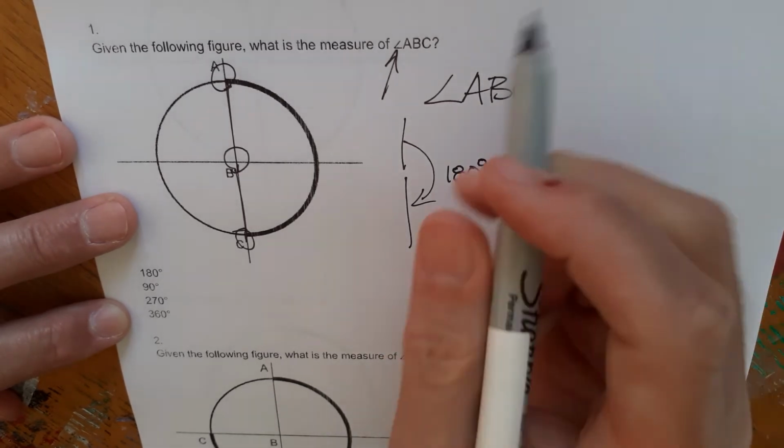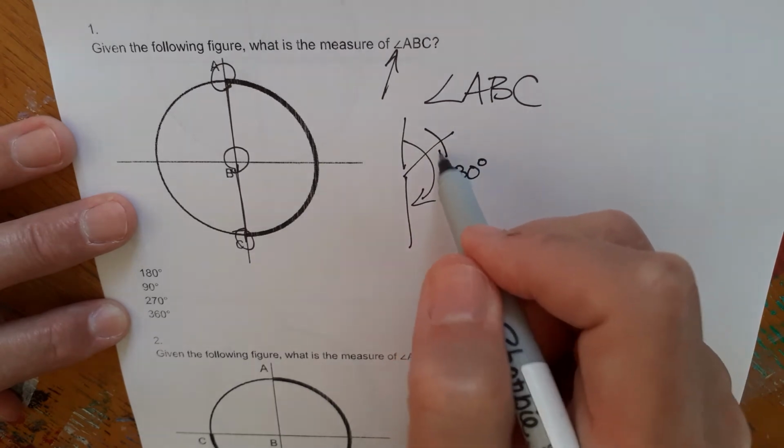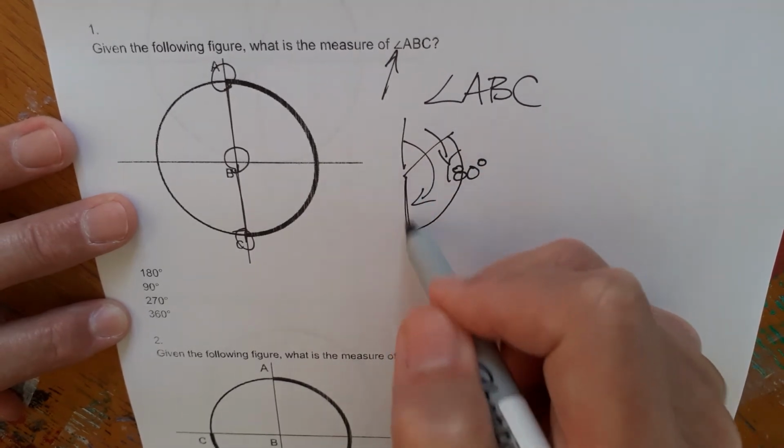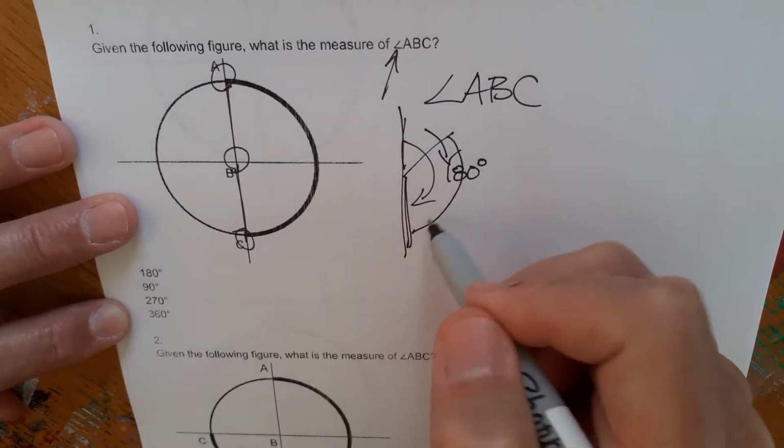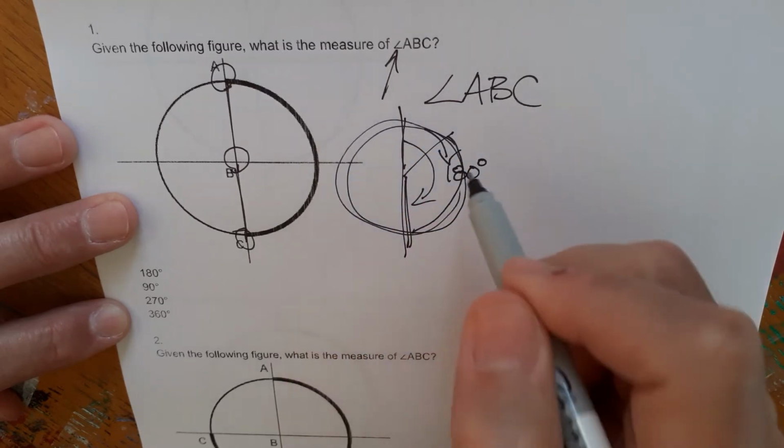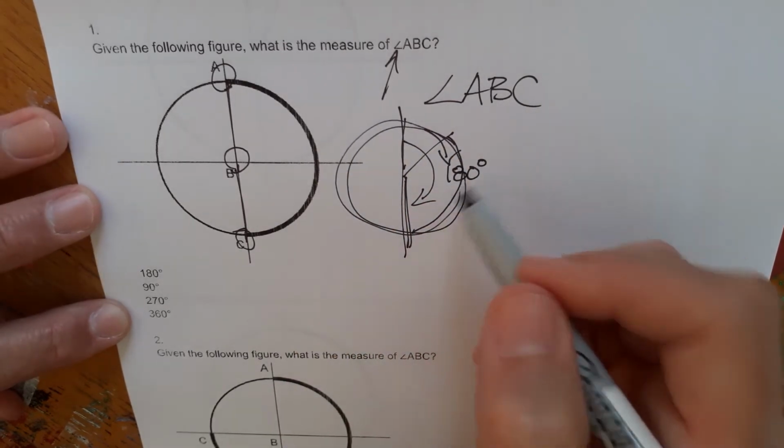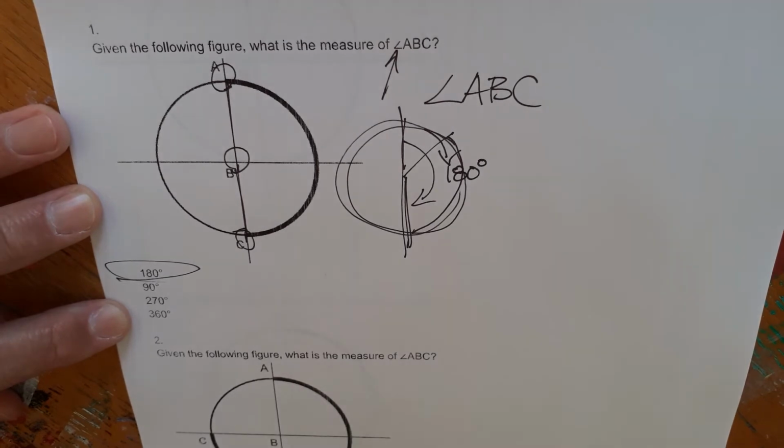Sometimes it helps students to just imagine if this were a smaller angle and you just kept opening it up until it became a straight line, then you'd be at half a circle, right? 180 degrees is half of 360. A straight angle, or angle ABC in this case, is a measure of 180 degrees.